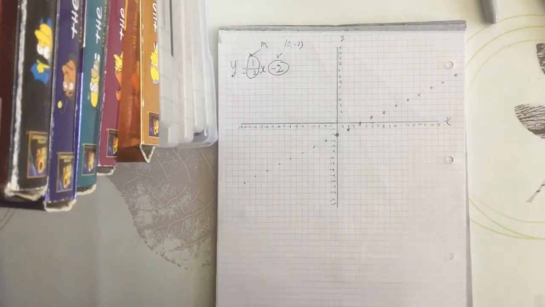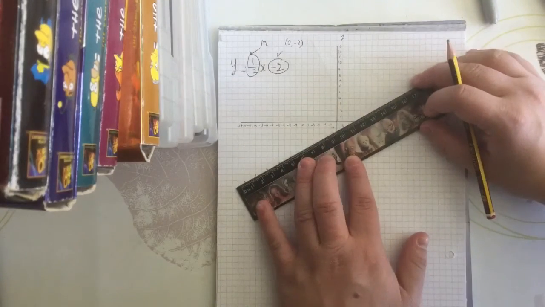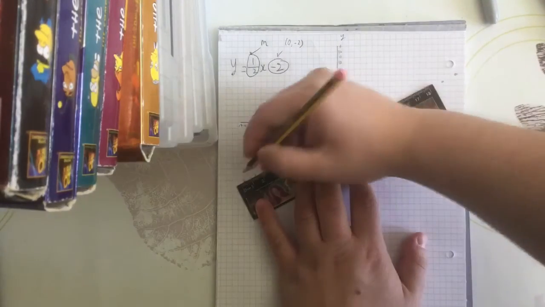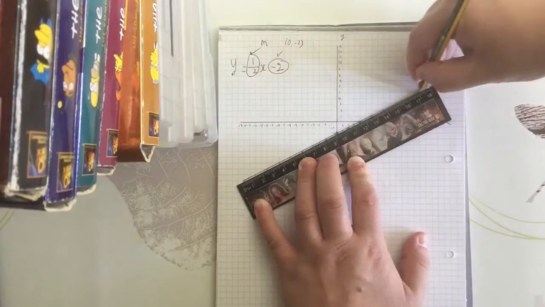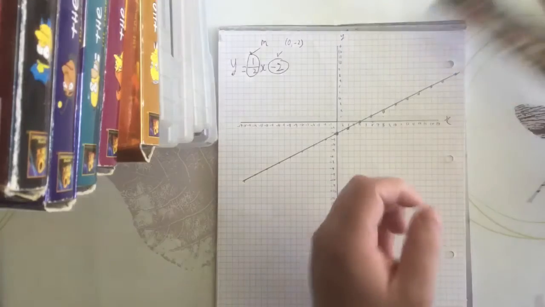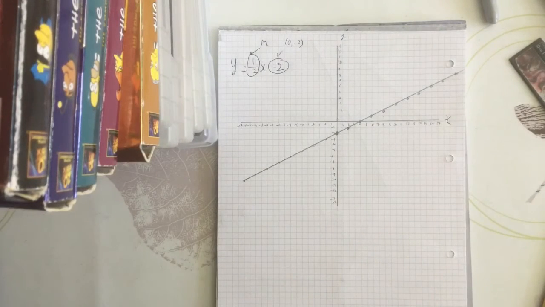And now the last thing you do is you get your ruler and you join all the points together. You need to line up. And there we go. That is how you do the equation y = 1/2 x - 2. Awesome. So today we're going to stay downstairs because we're going to be doing something a little bit different.